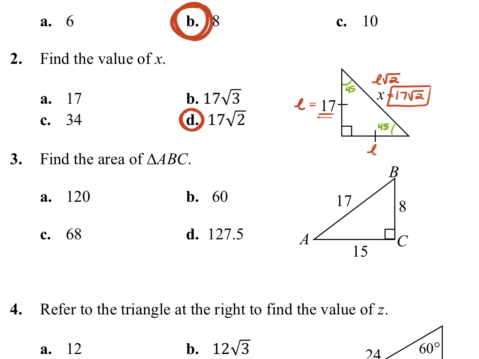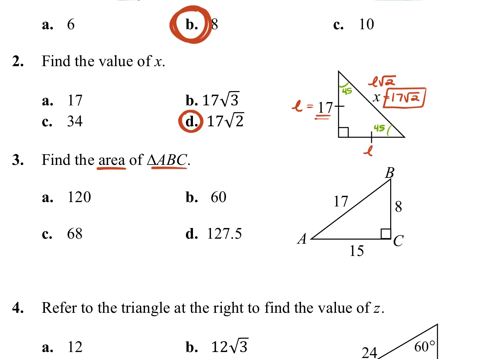Okay, number 3. Says find the area of a triangle. If I were you, I would write the formula for that on your sheet. What is the area of a triangle formula? Base times height. That's a parallelogram. One half, right? Base times height. Good job. So area of a triangle is 1/2 base times height.